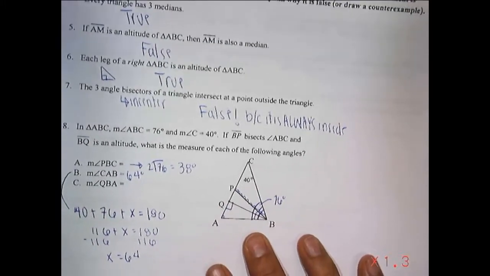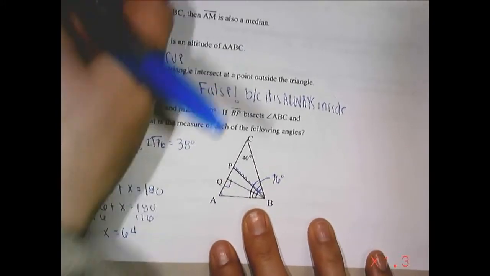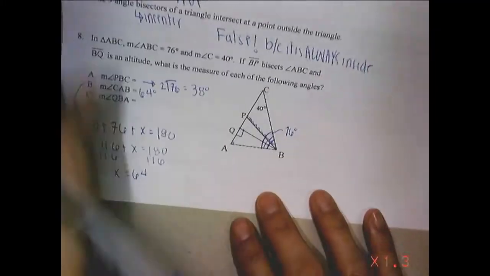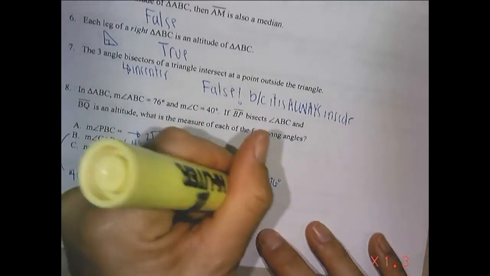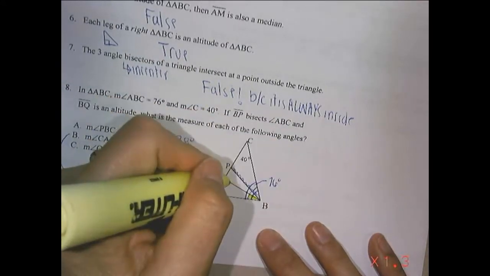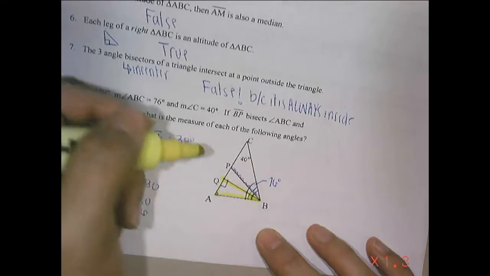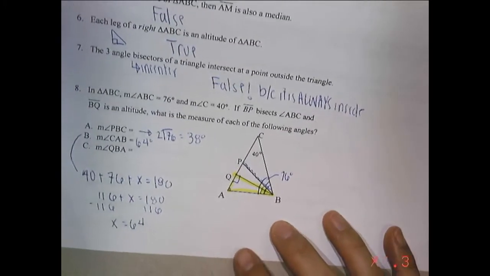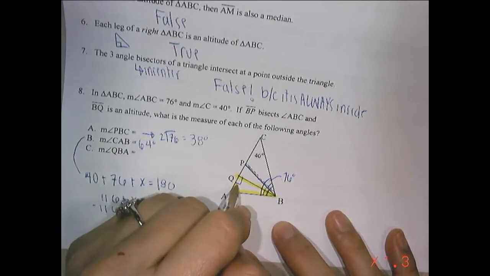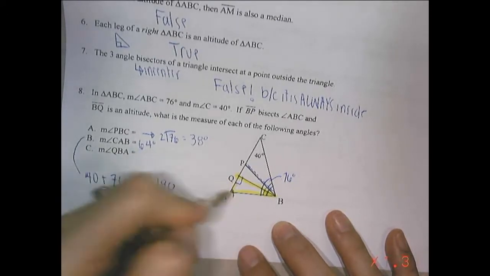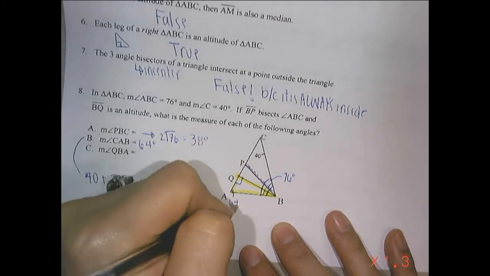Lastly, QBA. Oops, we're kind of running out of room here. QBA is this teeny little angle down here, which creates a triangle. For angle QBA, I know this angle right here is 90 degrees, and I now know that this angle is 64.